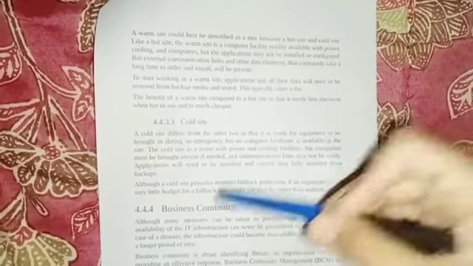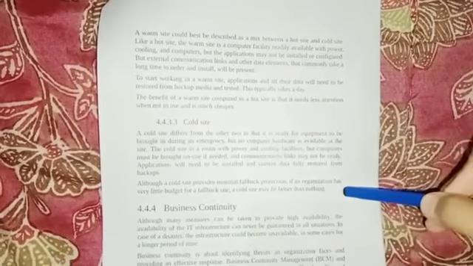Today the topic is business continuity in the IT infrastructure.